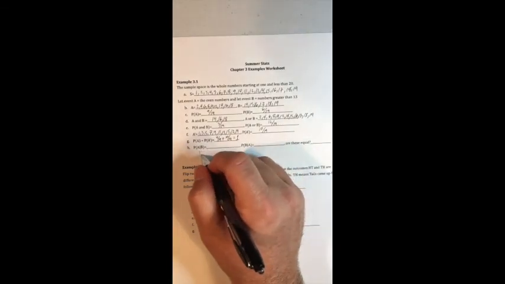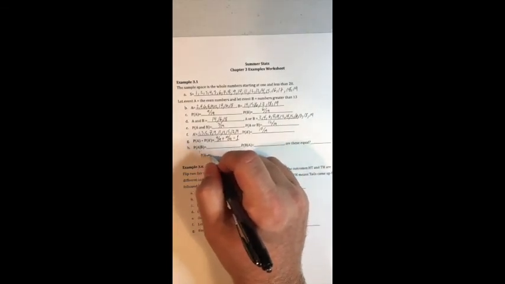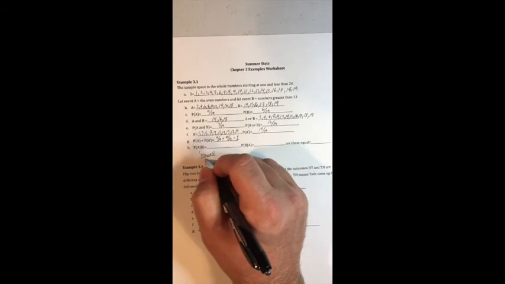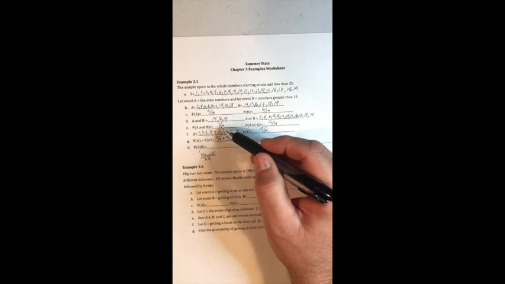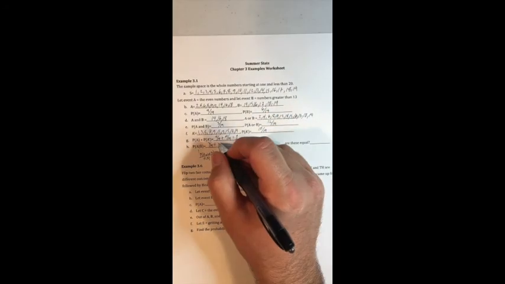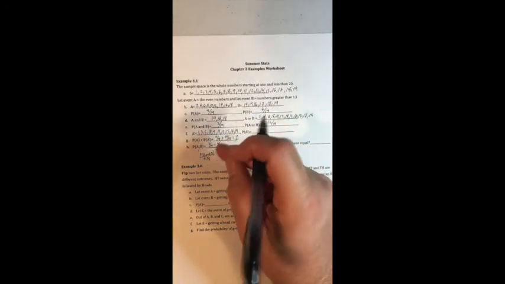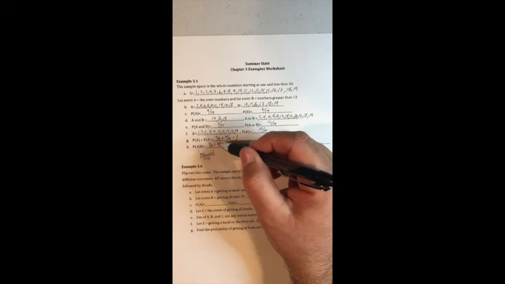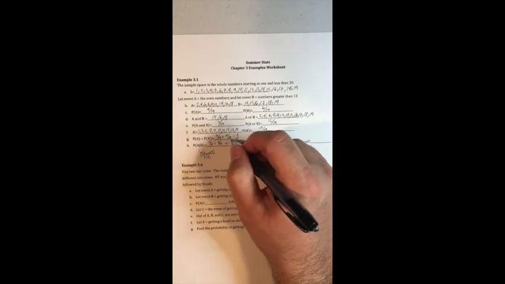Probability of A given B. So probably the best way to do this is, remember we have a little formula here, probability of A and B divided by the probability of B. So since we know all of those things, probability of A and B is 3/19 divided by the probability of B, which is 6/19. And when you flip and multiply, the 19s cancel out, you end up with 3/6 or 1/2.